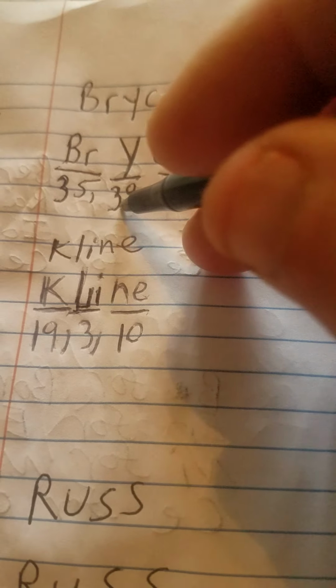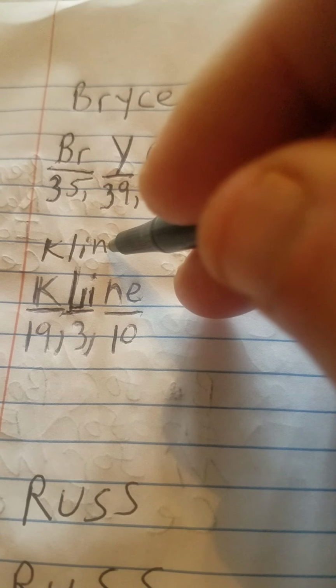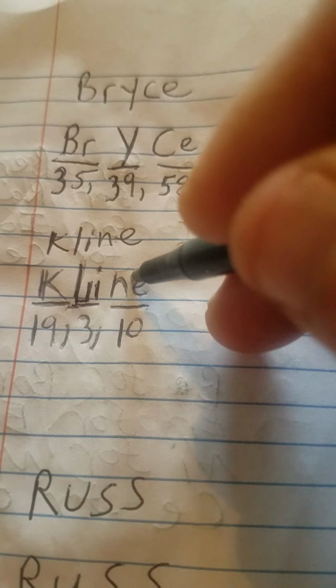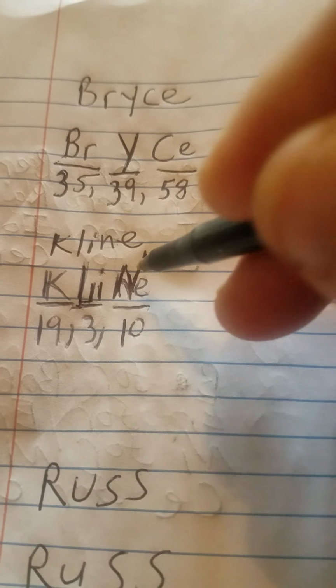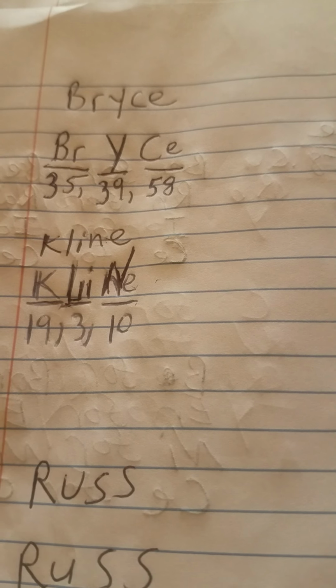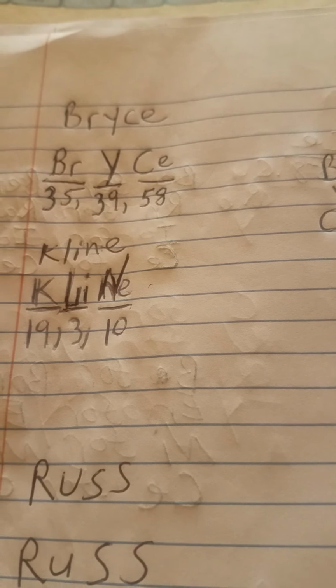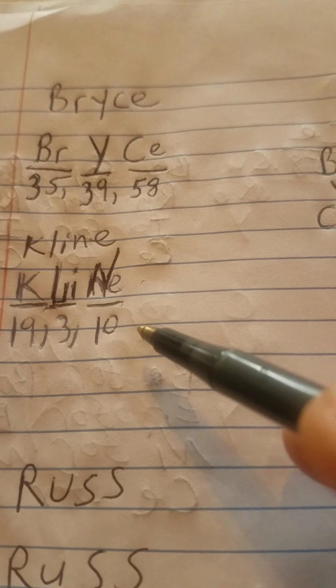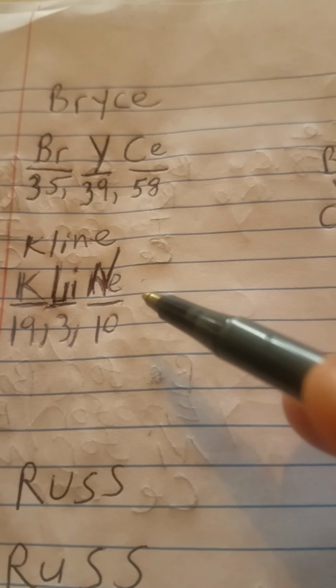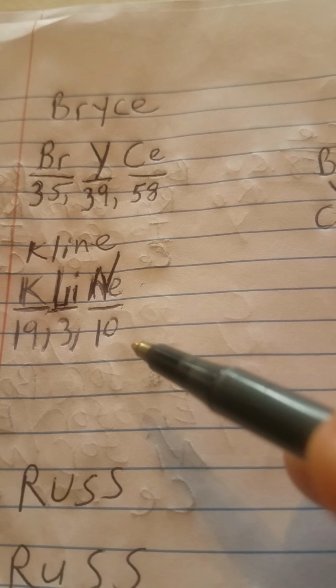Now, I made a mistake here. This is neon, written the right way here, but here it has to be a capital N and a small e. That's how it has to be written on the periodic table of elements. Neon is atomic number 10, and neon is also a noble gas.